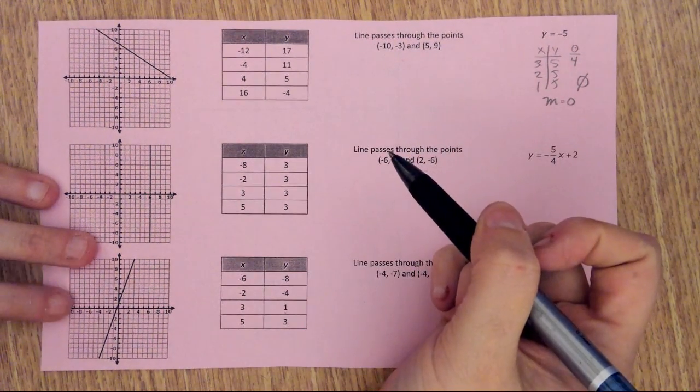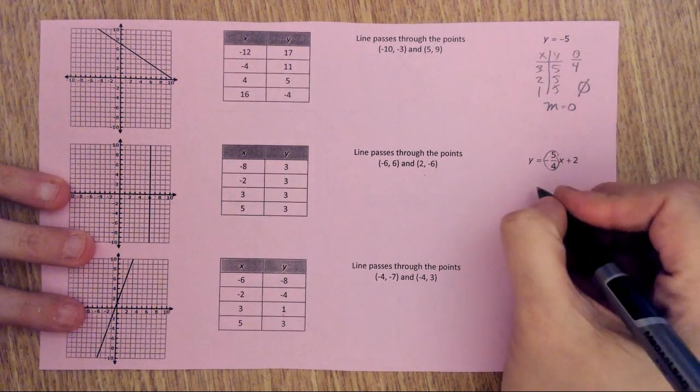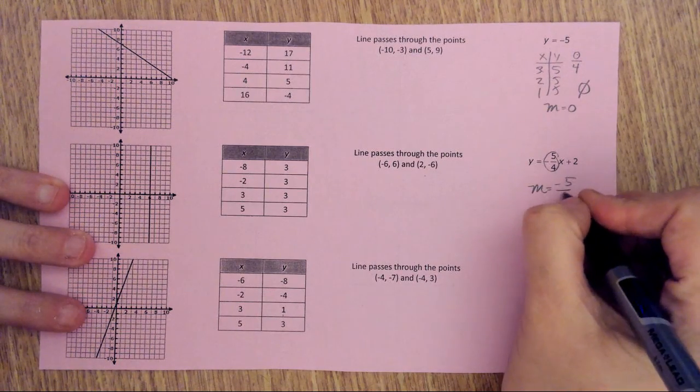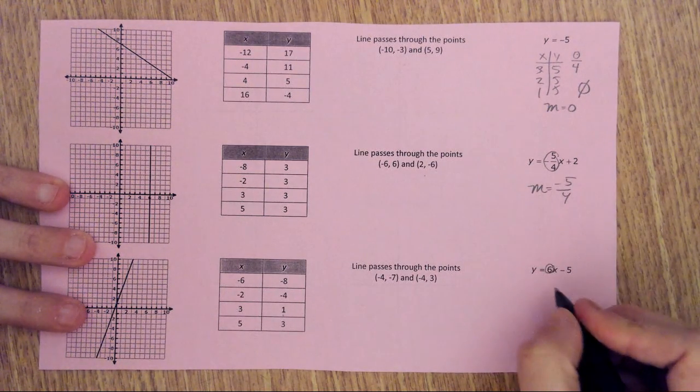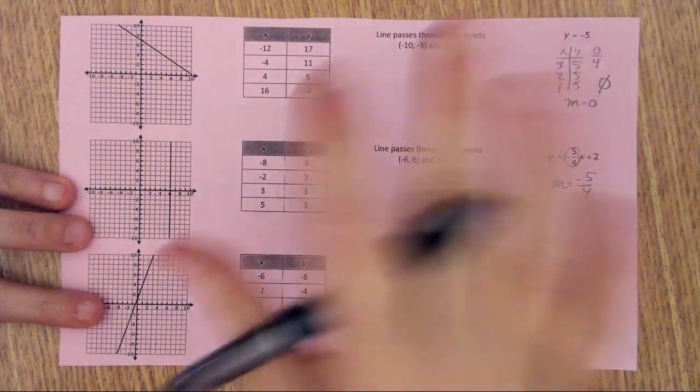Horizontal line means I've got 0 slope. Okay? Now, when I look at this one, I always look at the coefficient of x. That means my slope equals -5/4. Same here, I look at the coefficient of x. My slope equals 6. Okay, so those are the really easy ones.